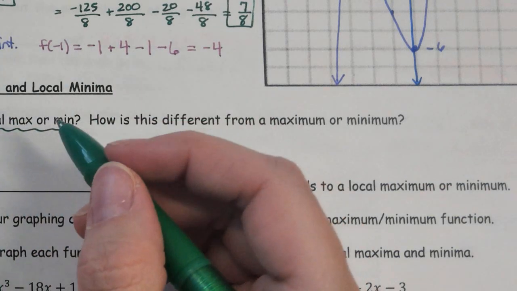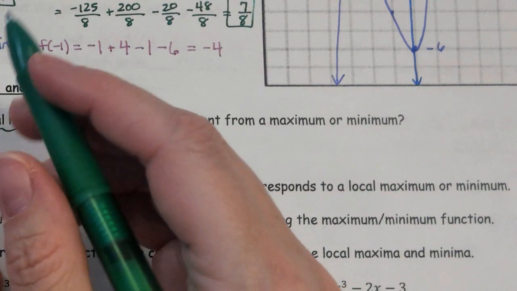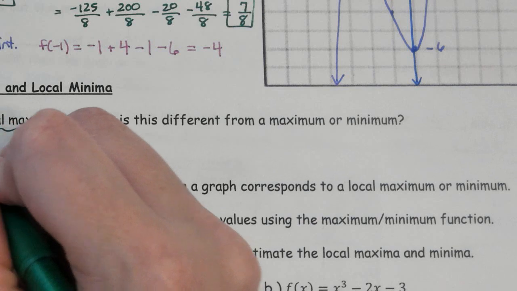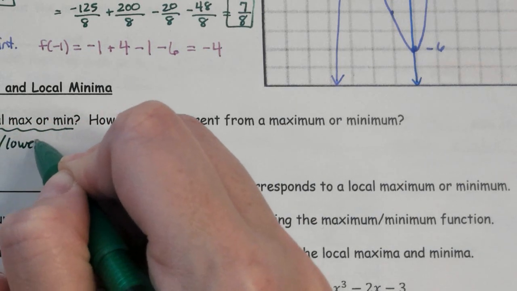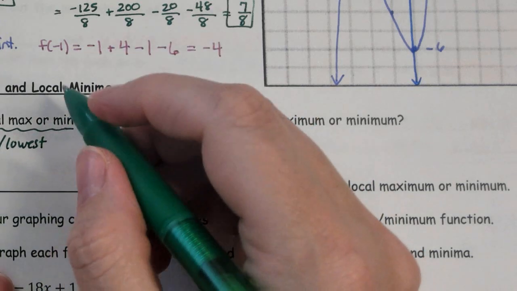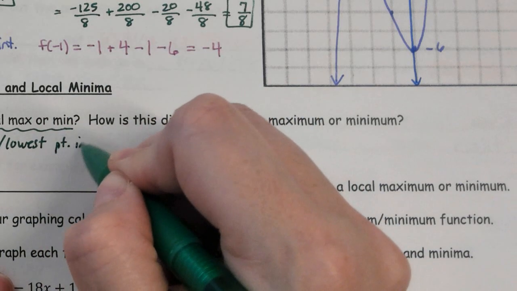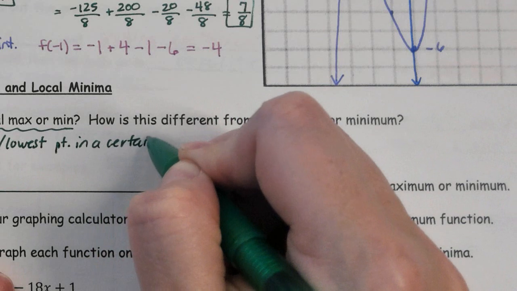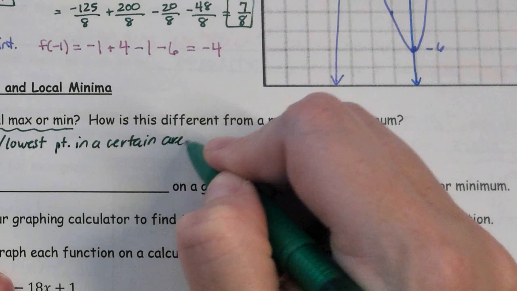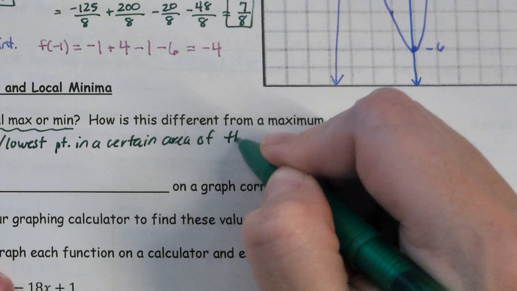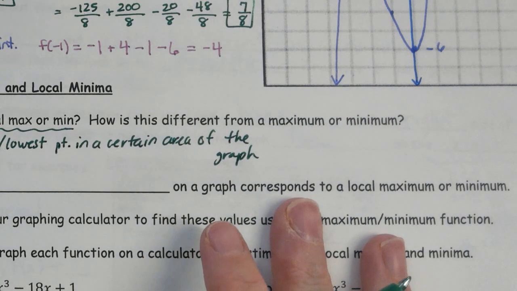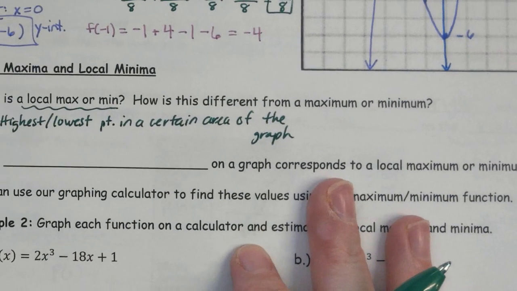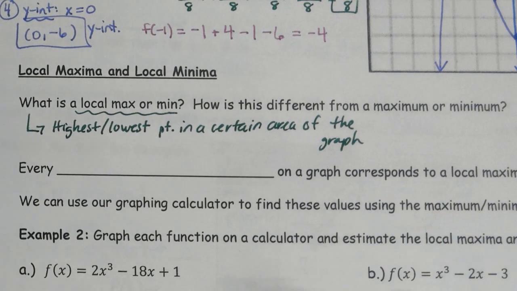So a local max or a local min is going to be the highest or the lowest point in a certain area of the graph.